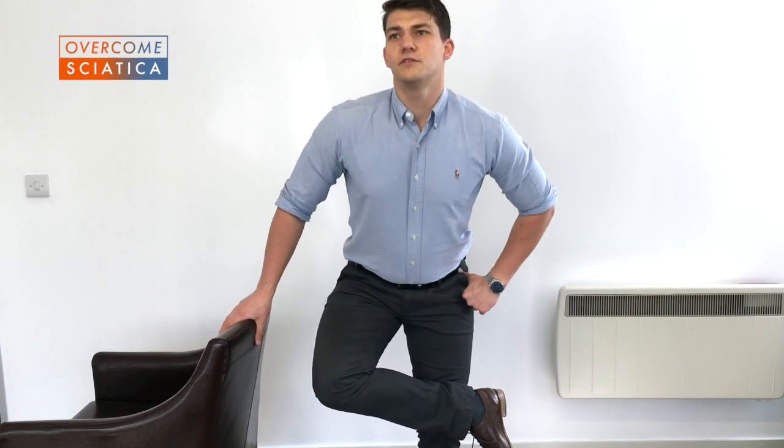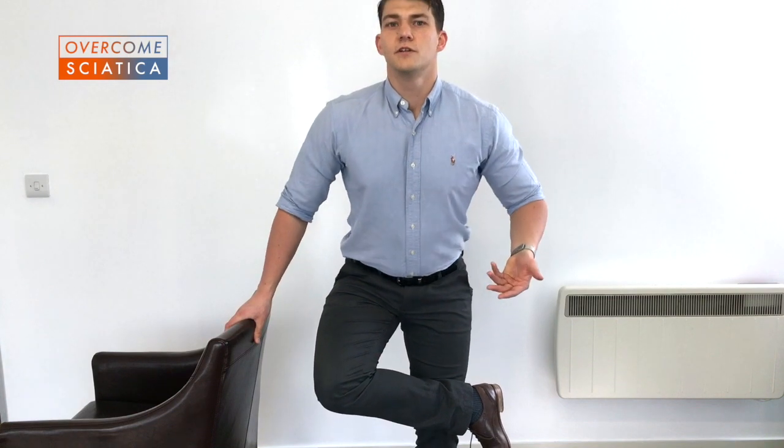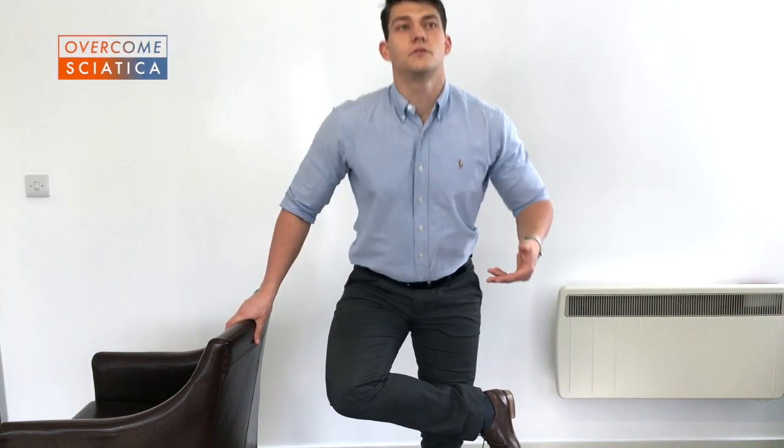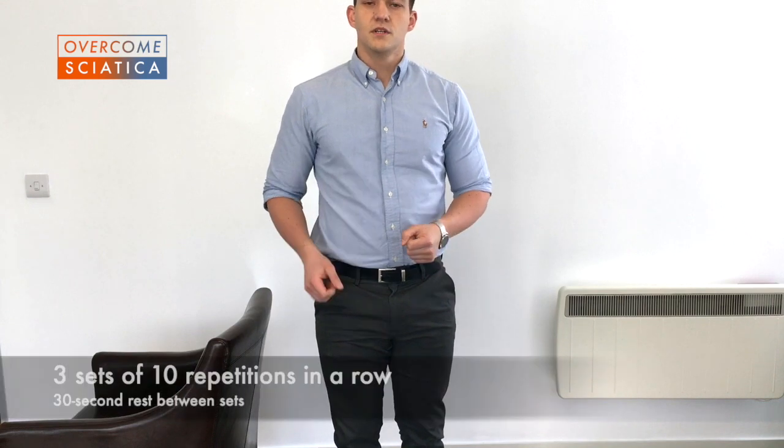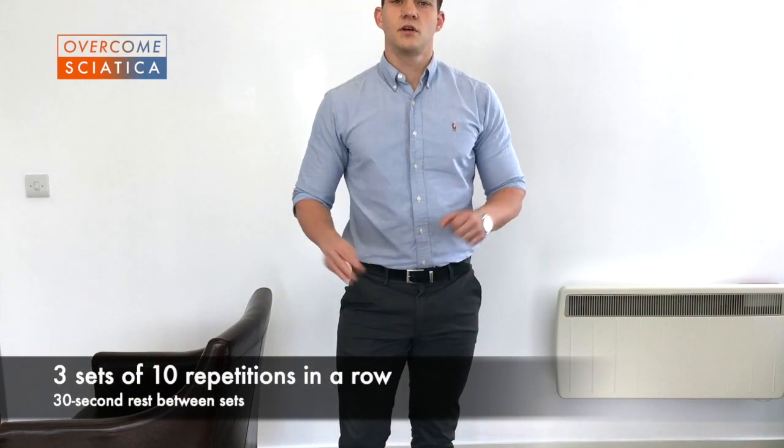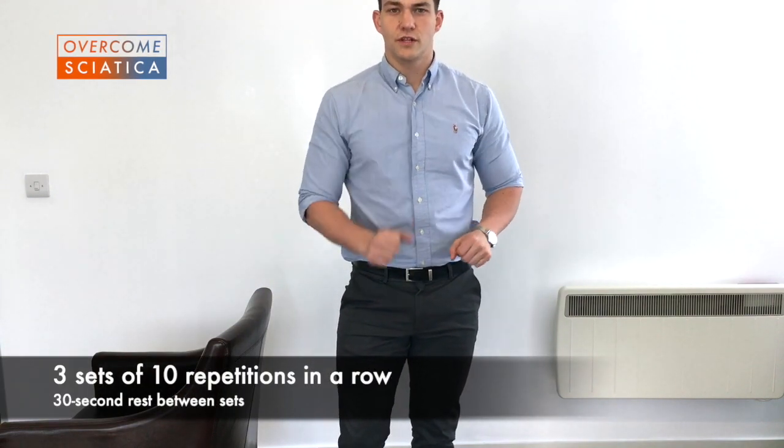And you should feel as you do 5, 6, 7, you can actually bend a little bit further because things will start to loosen. That's a good sign, okay? So just go with it and just push it until you get to that stretching point. I want you to do 3 sets of 10 repetitions just on that one side and see how you feel.